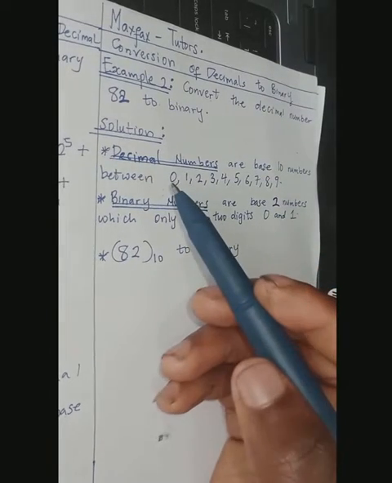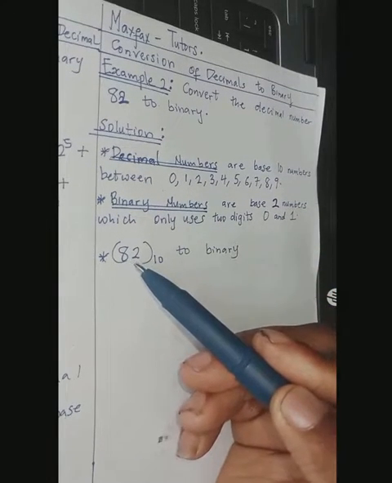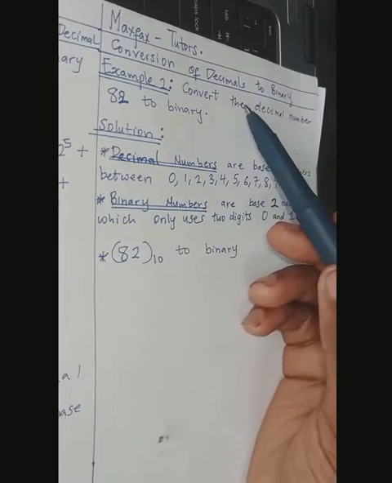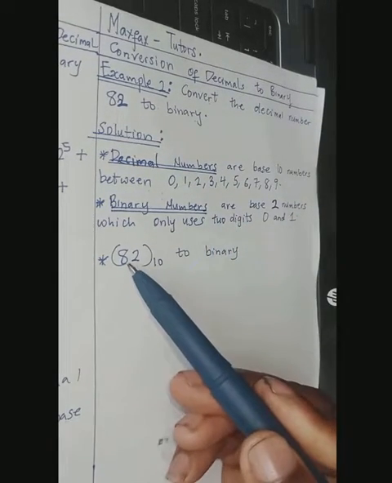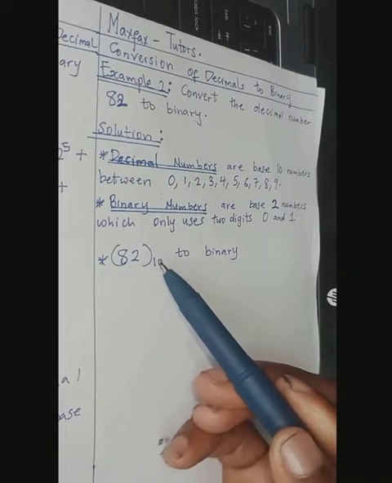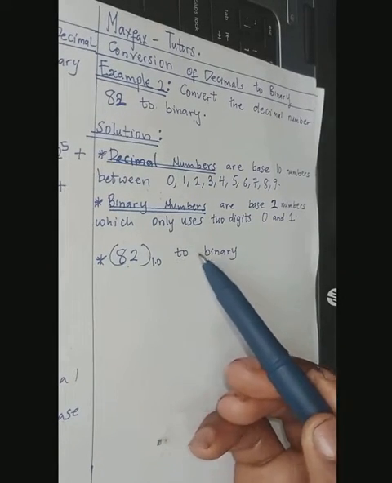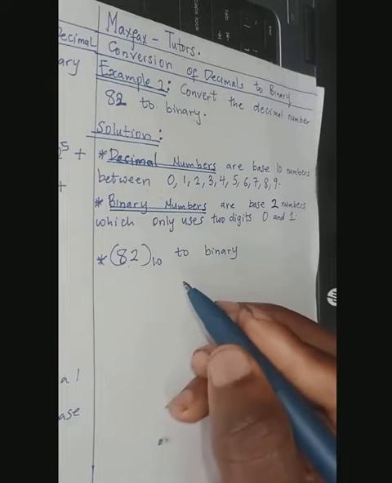Now let's look at this example. 82. Convert the decimal number 82 to binary. So this simply means that the base of this number 82 is 10, and you want to convert it to binary. Now, solution.